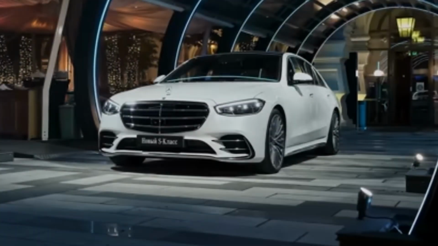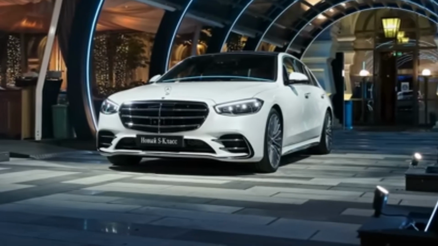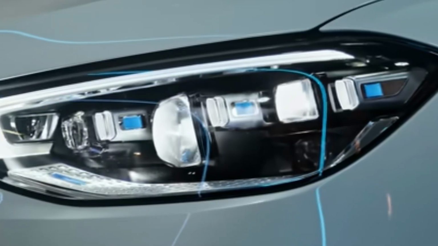This is a real workshop case involving headlamp module replacement on a Mercedes W223.